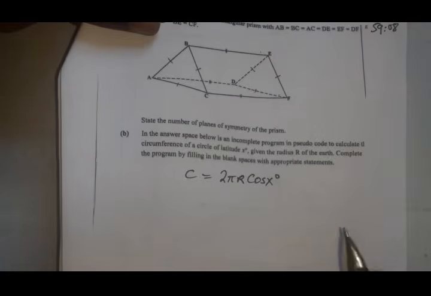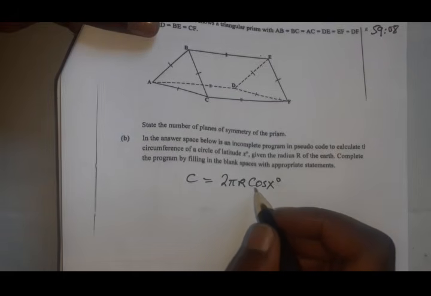This is the program that is begun and we just need to finish it. So we have begin here, enter. What are we supposed to enter here? As you may know, on the calculator we already have pi and cos. So what we are going to enter here will be r as well as x degree.